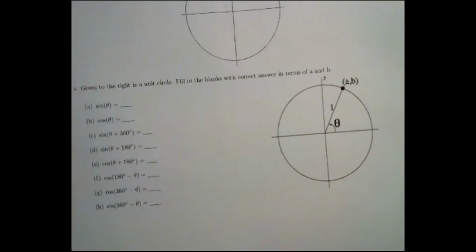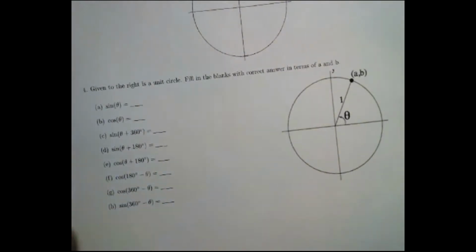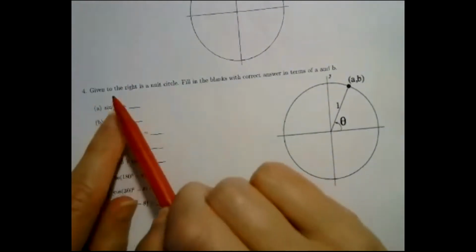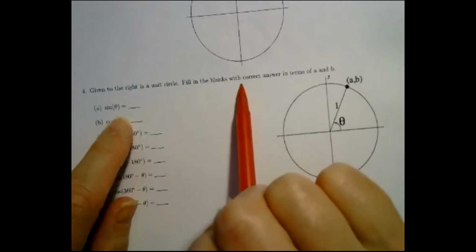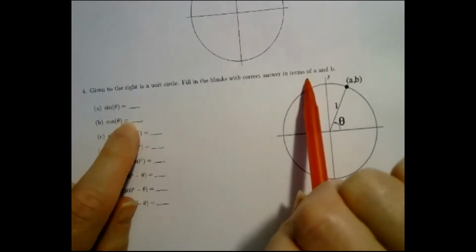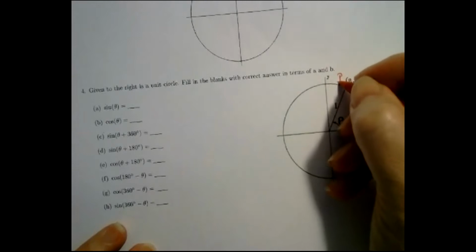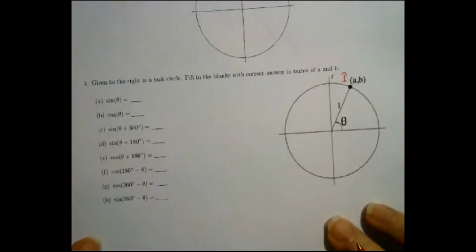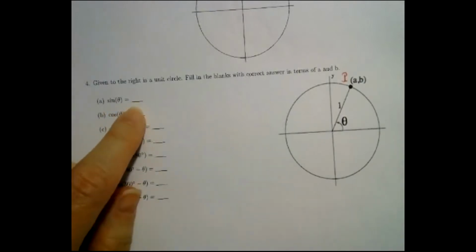Now I want to move to part 4. It's not hard, but it's important to know it. So I will explain part 4, and then I start asking you a question. Given to the right is a unit circle. Fill in the blanks with the correct answers in terms of A and B. Okay, so that's my picture. That's my theta. That's the point P. Now I have questions for you, and the answer should be in terms of A and B. So part A, for example. What do you think I'm expecting the blank to be?